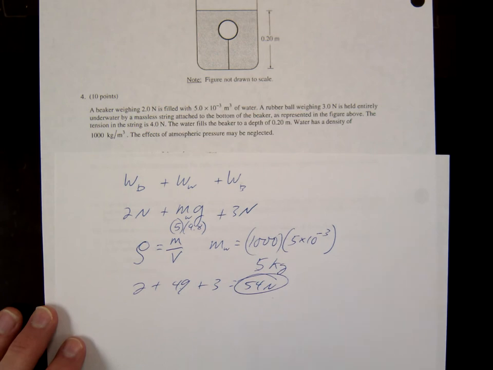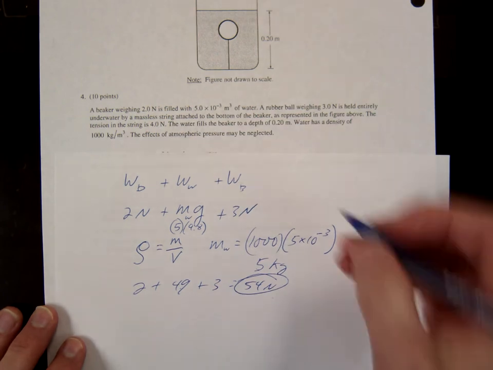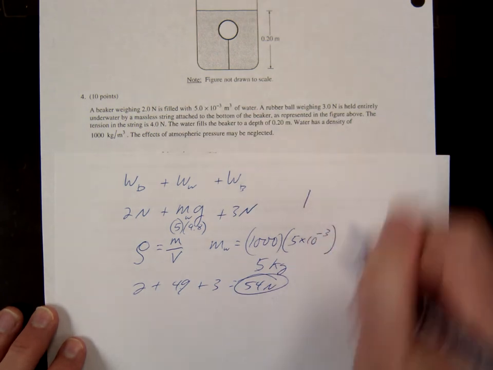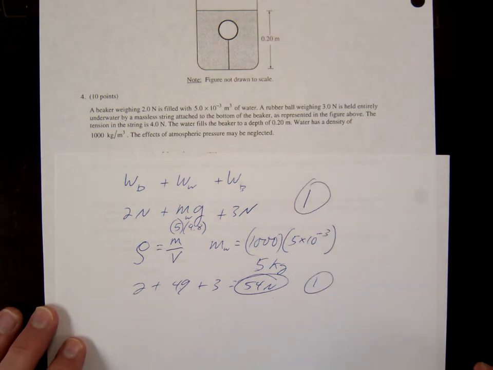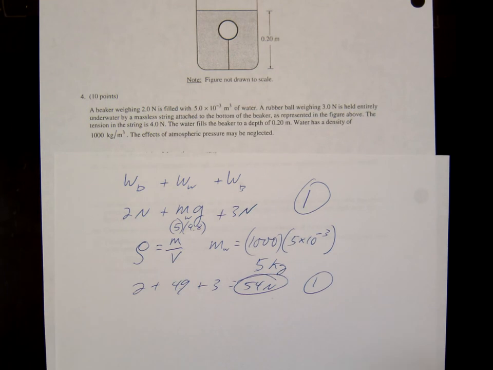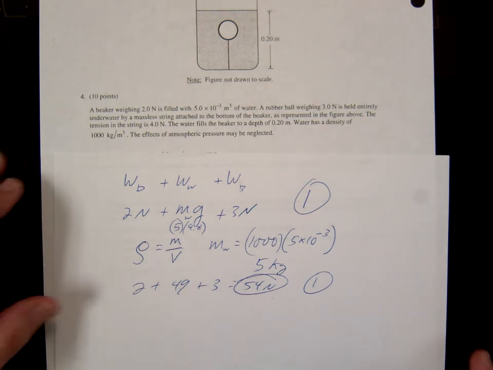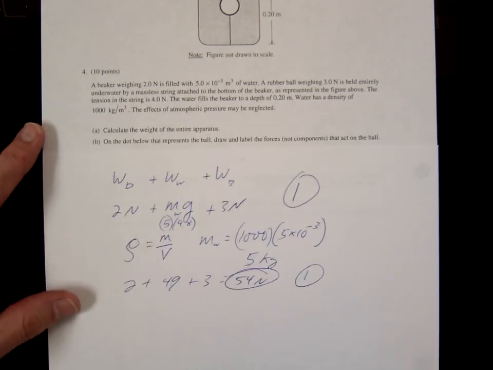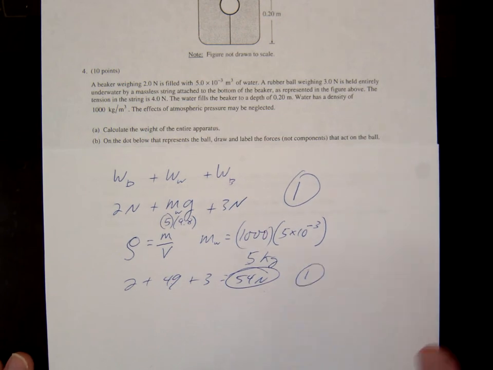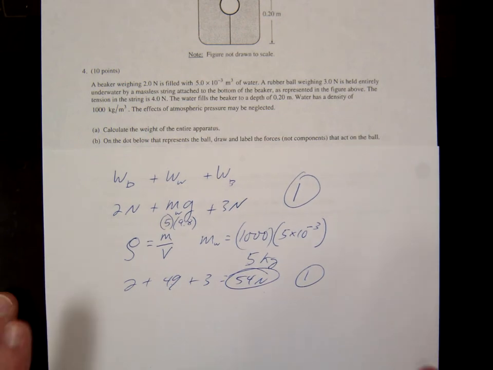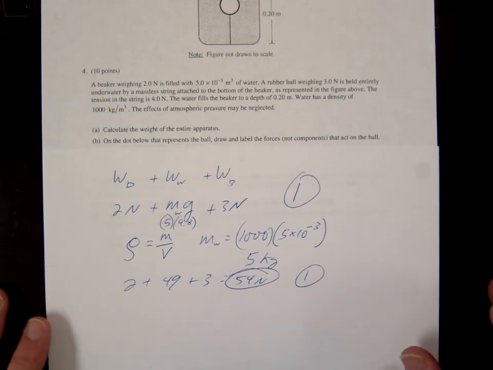Okay, so this was worth 2 points only. So basically 1 point for the setup, 1 point for the answer. Yes? If we use 10 instead of 9.8 for figuring out the weight, it says you're going to get credit for using 10. I would in general, because you have a calculator for this, go ahead and just use the 9.8. But for multiple choice, definitely you want to be using 10.